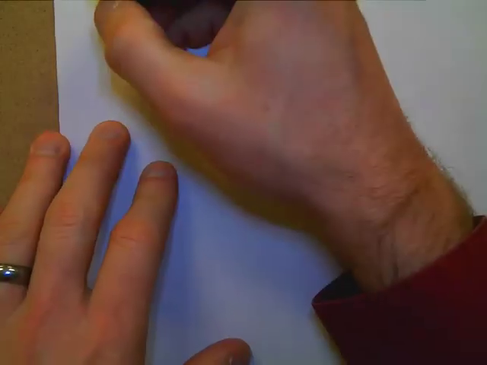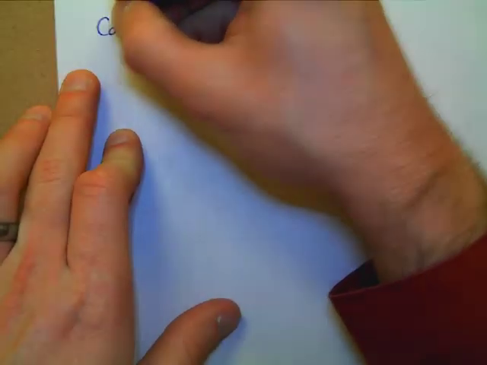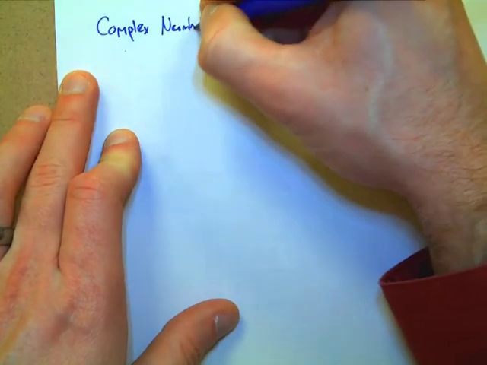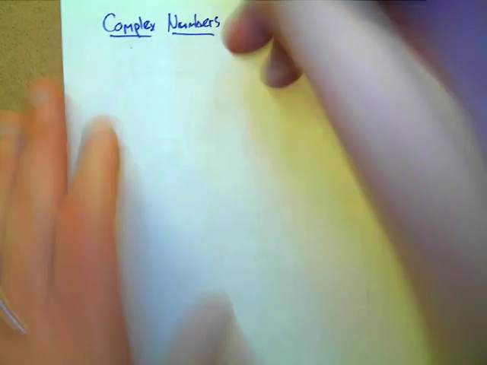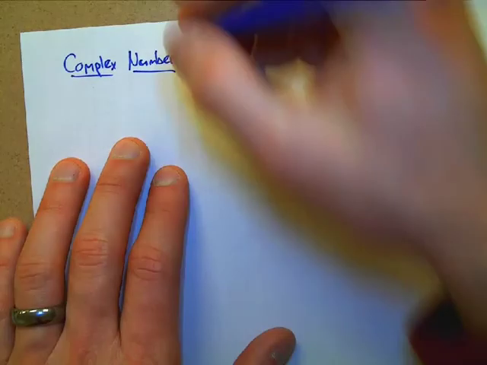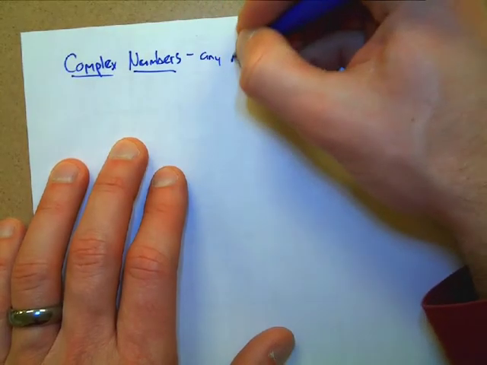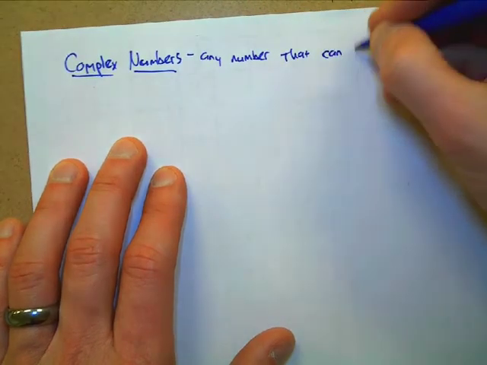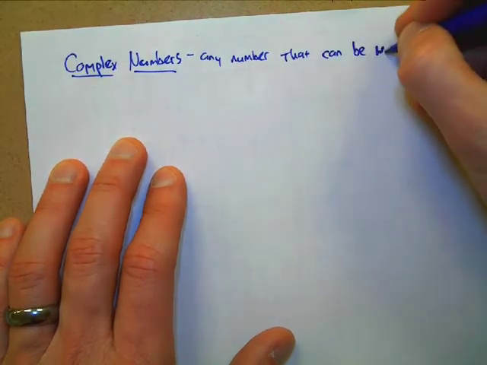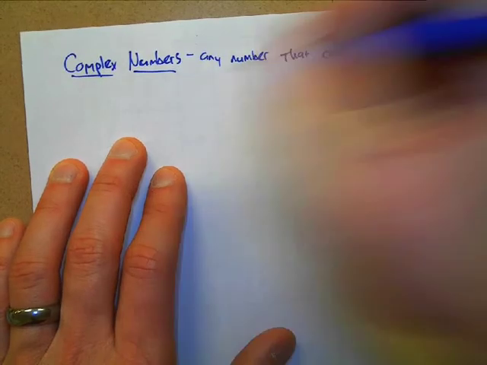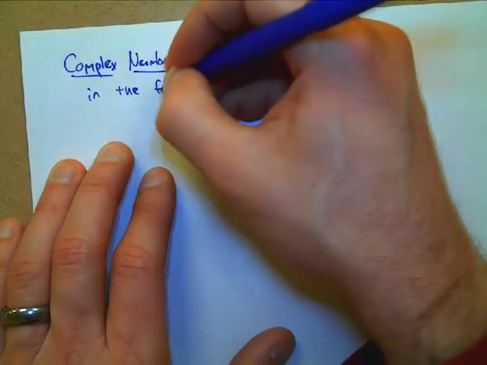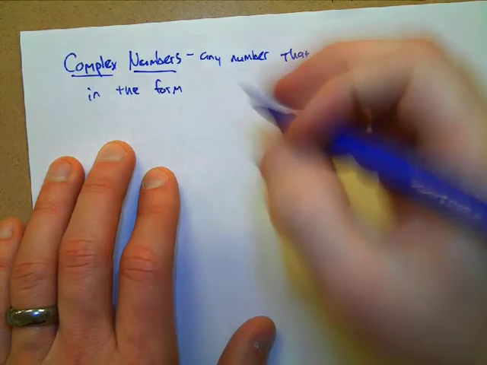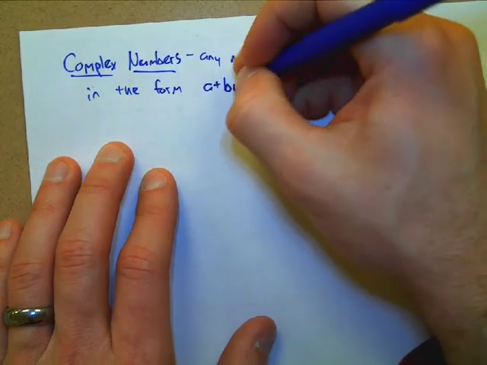So, complex numbers: any number that can be written in the form A plus B times I.